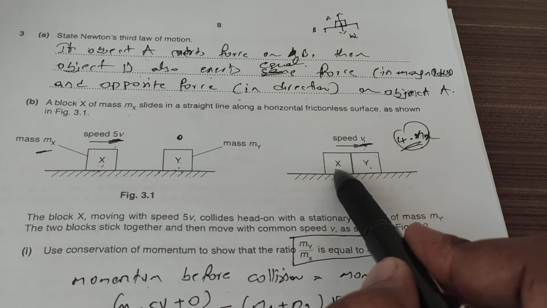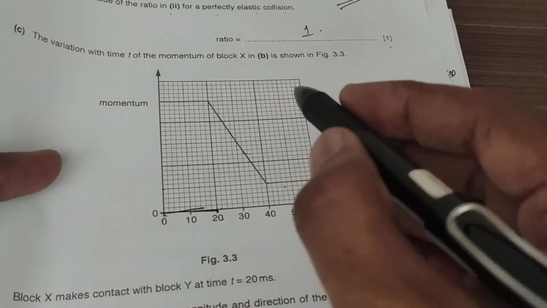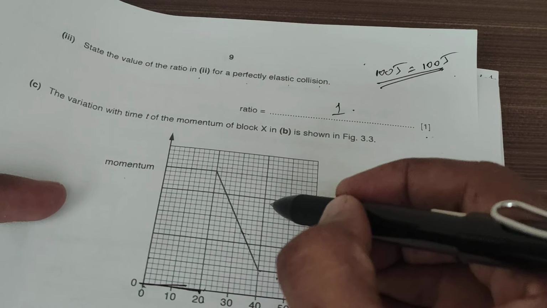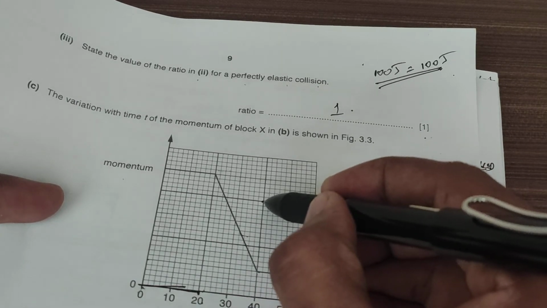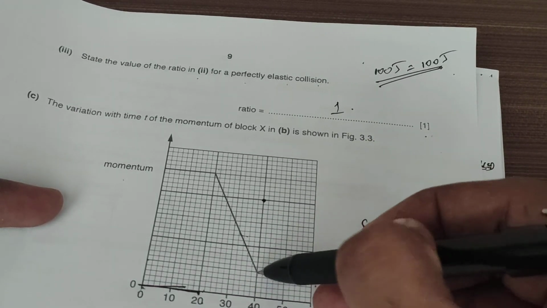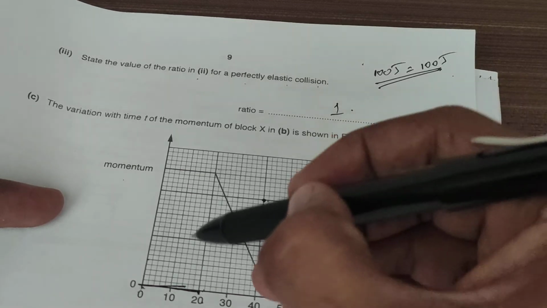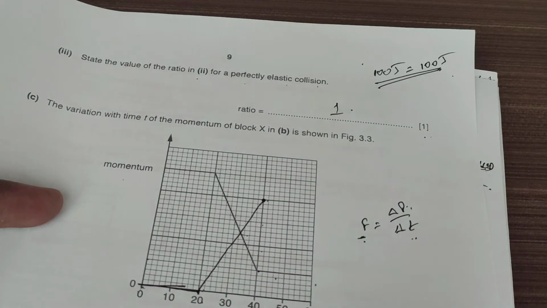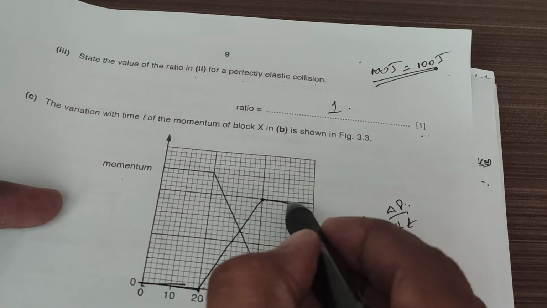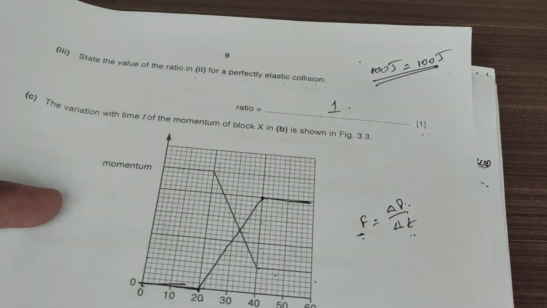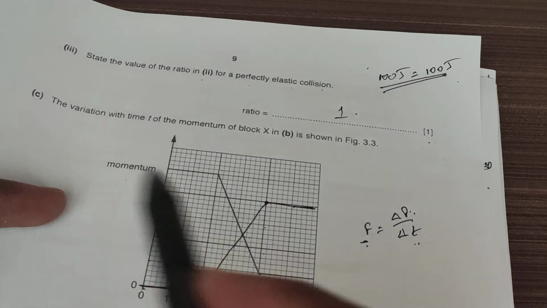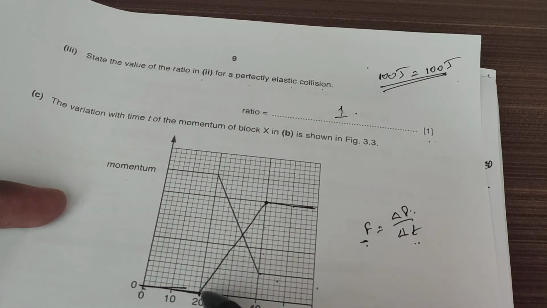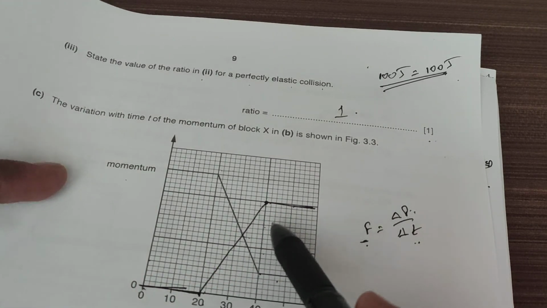That's why the graph after 20 milliseconds will go up to 4 points, because 1 box, 2 boxes, 3 boxes, and then 4 boxes, and then it goes in a straight line, right? So the momentum of Y is increased after collision.